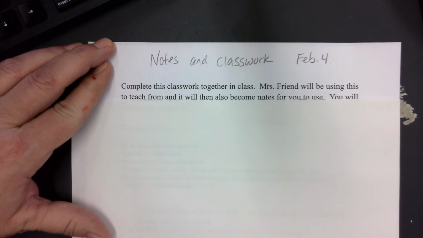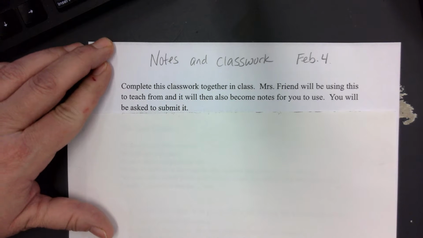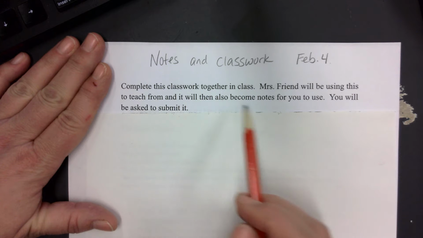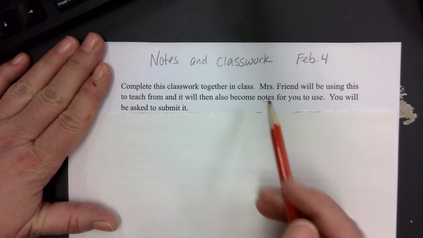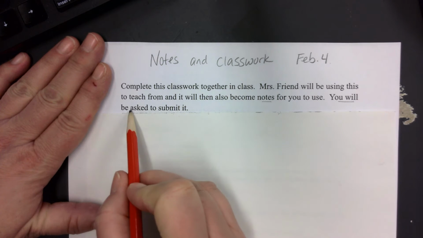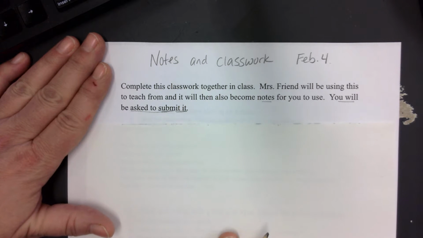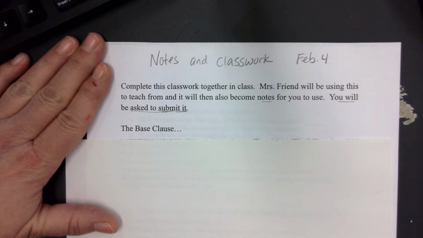What is a base clause? We're going to complete this together in class. I'll be using it to teach from right now. It becomes notes for you to use, and you will be asked to submit it for your classwork grade. So here we go. What is a base clause?